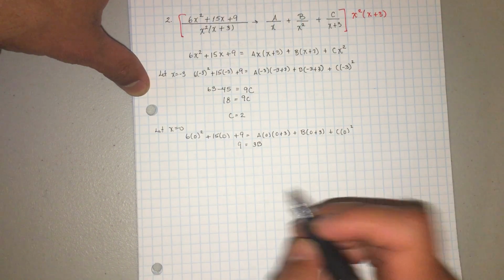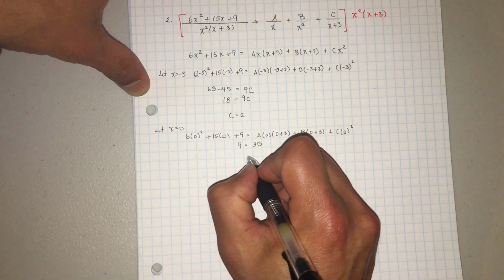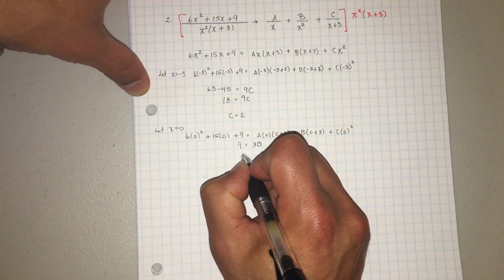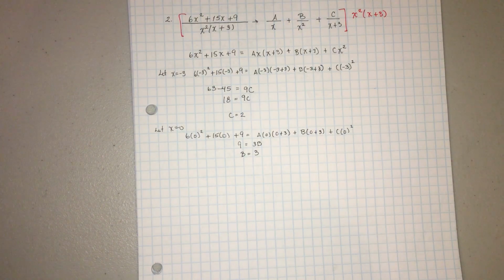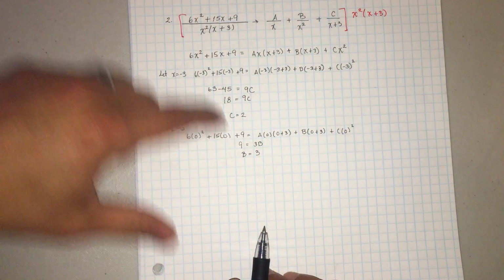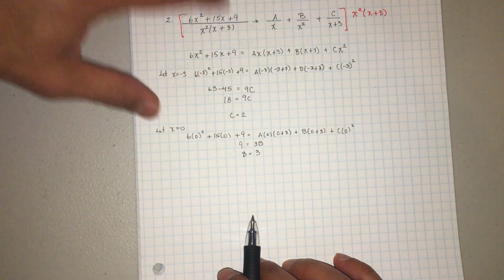And then 0 squared it, well, that's just 0. So you end up with b is equal to 3. Nice. So I got c equals 2, I got b equals 3. So now I just got to figure out my a value.